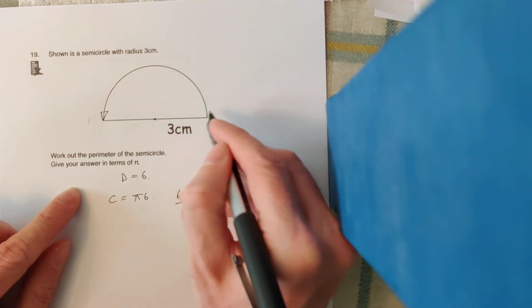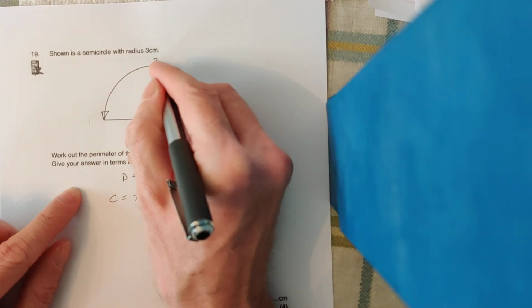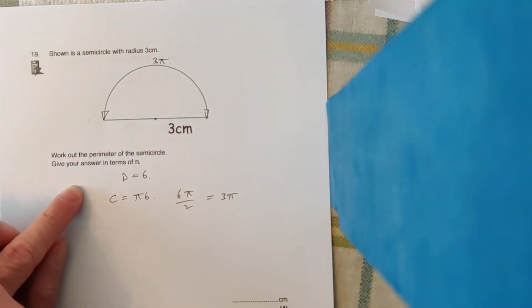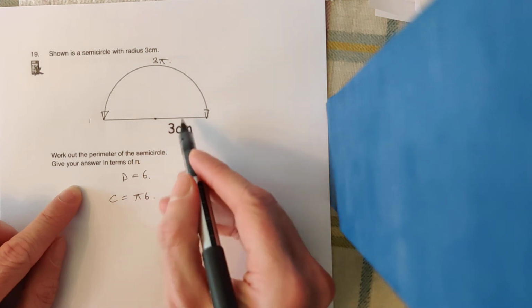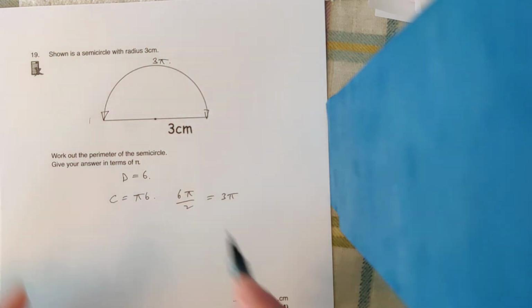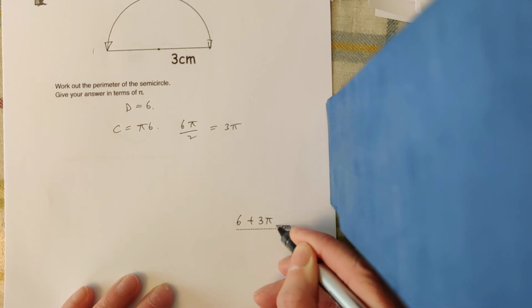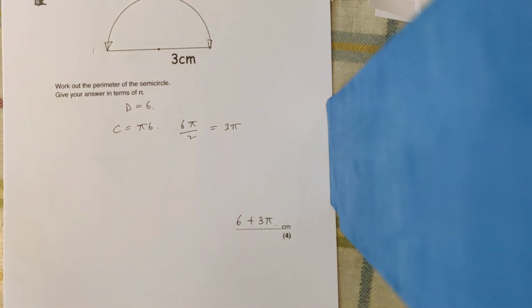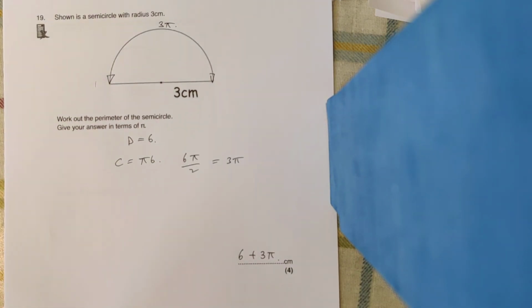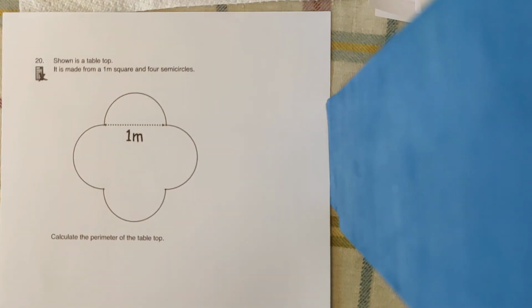So see this curve bit here between the two arrows? That's 3 pi, leaving pi in the symbol. Because this straight line is 6, my answer is going to be 6 plus 3 pi. So it's 6 along the bottom plus 3 pi is the curve bit. That's going to be my answer there.